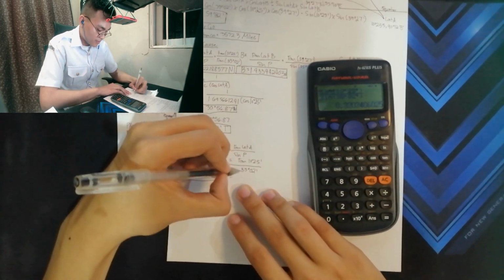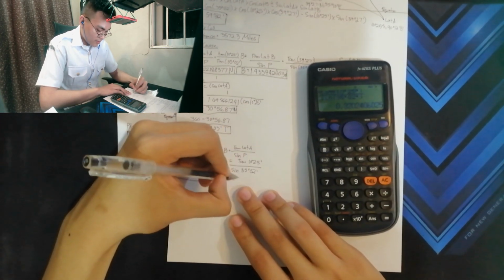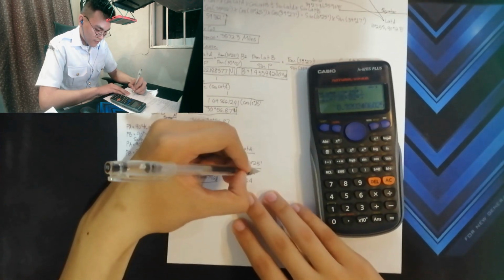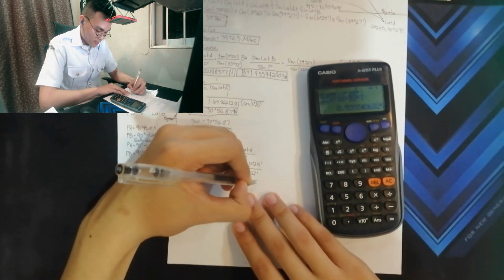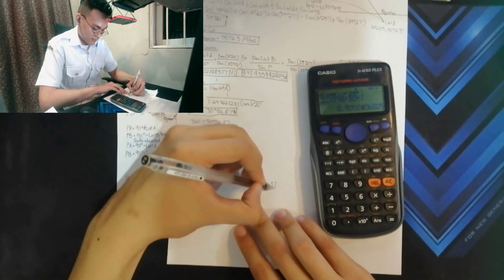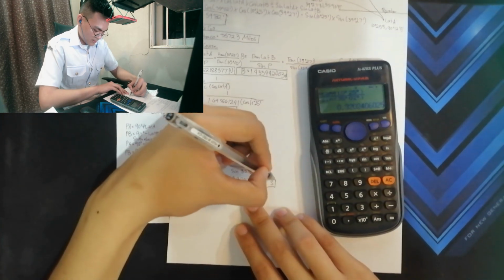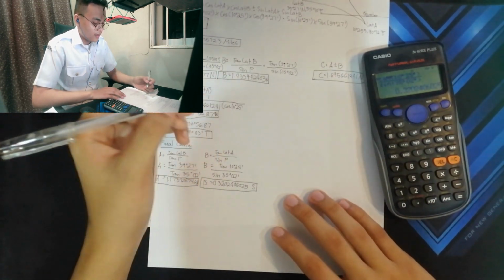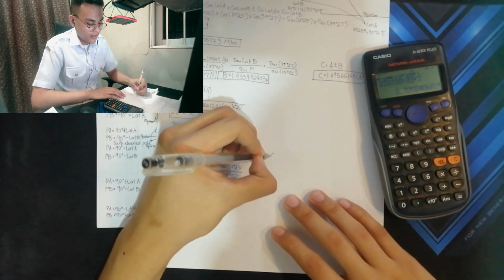So input that one, so 0.32024 0.625 south. So box, then you get your value of your B and also your C.